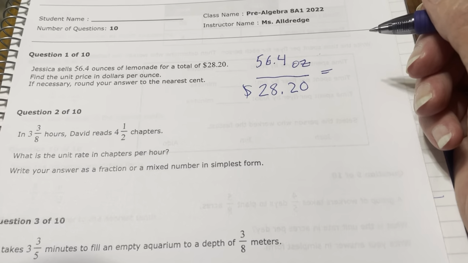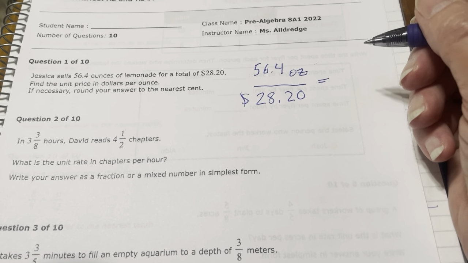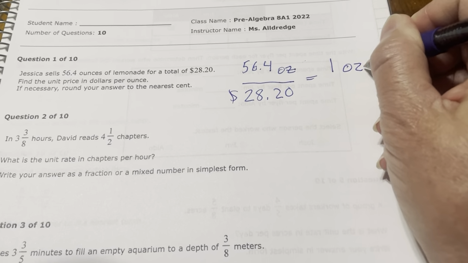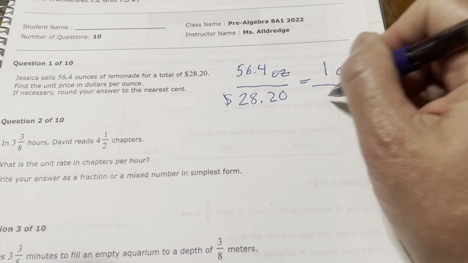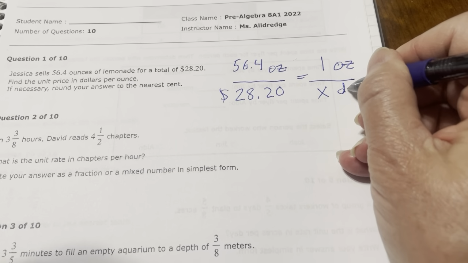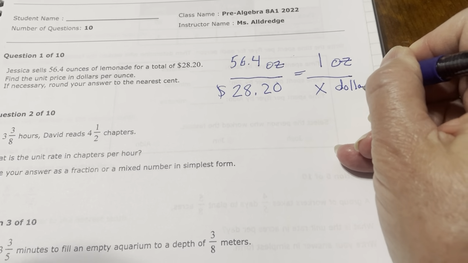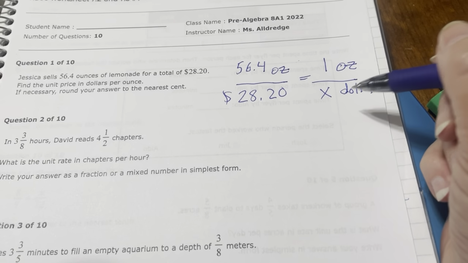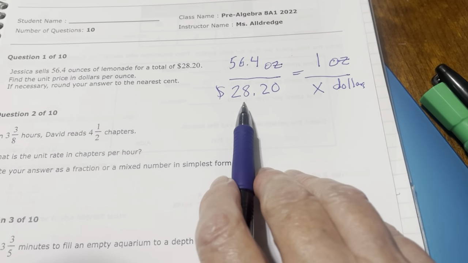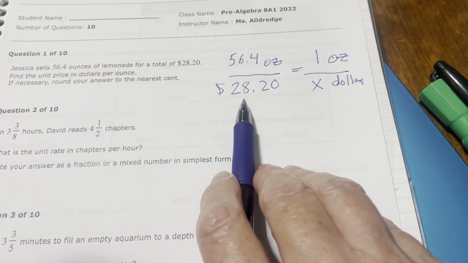of 1. So we're going to have dollars per ounce. So we're looking for 1 ounce and how many dollars. Okay, so we'll just put dollars so we know that's money. So how many dollars per ounce? And we're going to put dollars down below because dollars is down below over here.